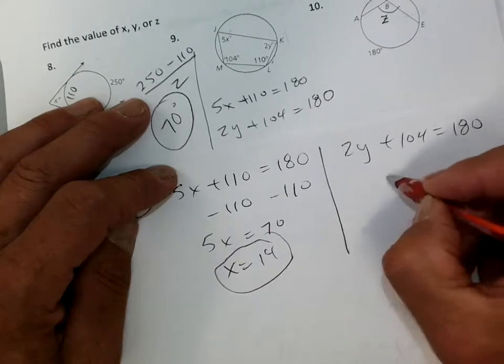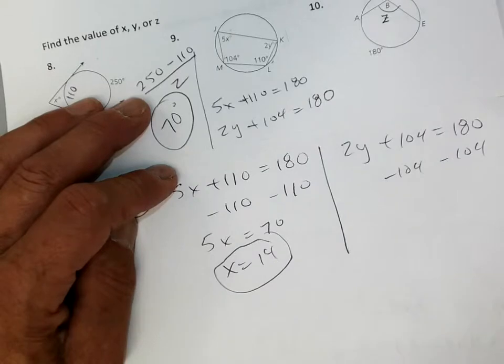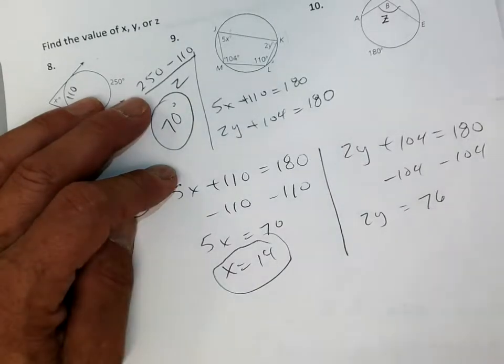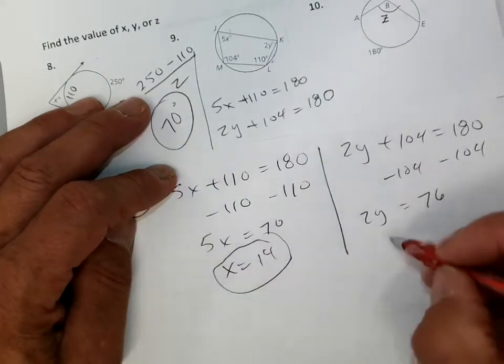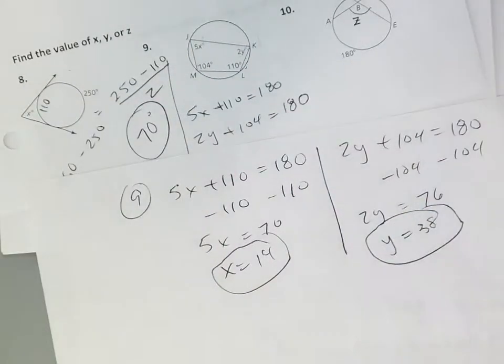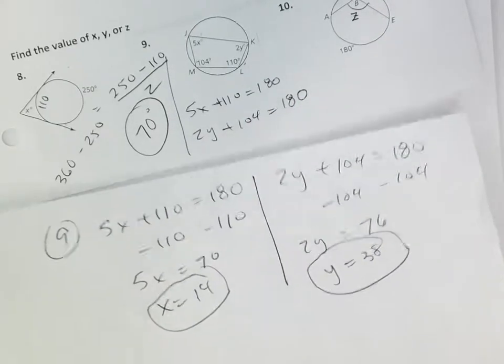Minus 104, minus 104. 180 minus 104, 76. 2y equals 76. Divide by 2, and I get 38. How's that? Okay, thumbs up.